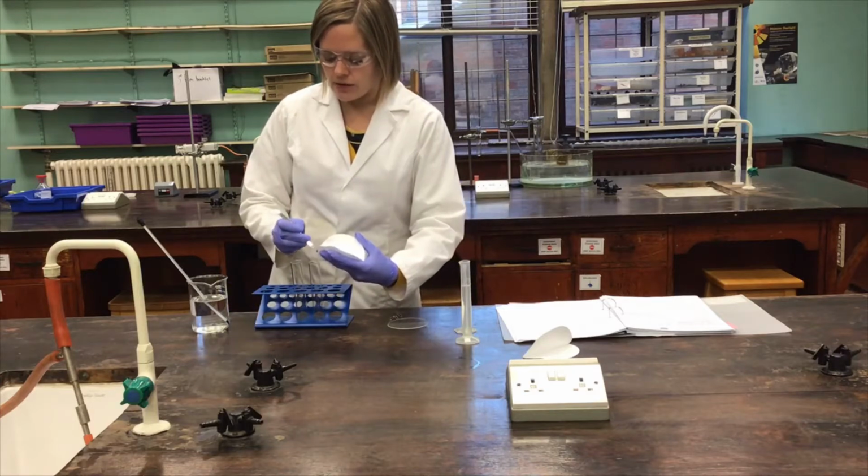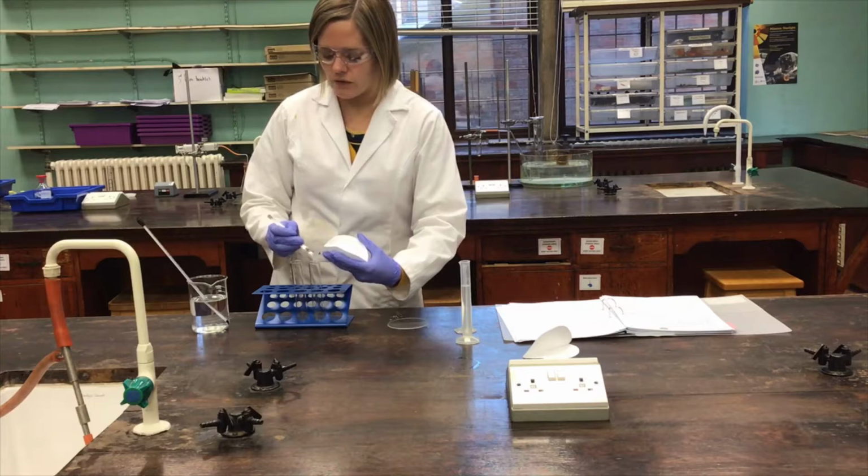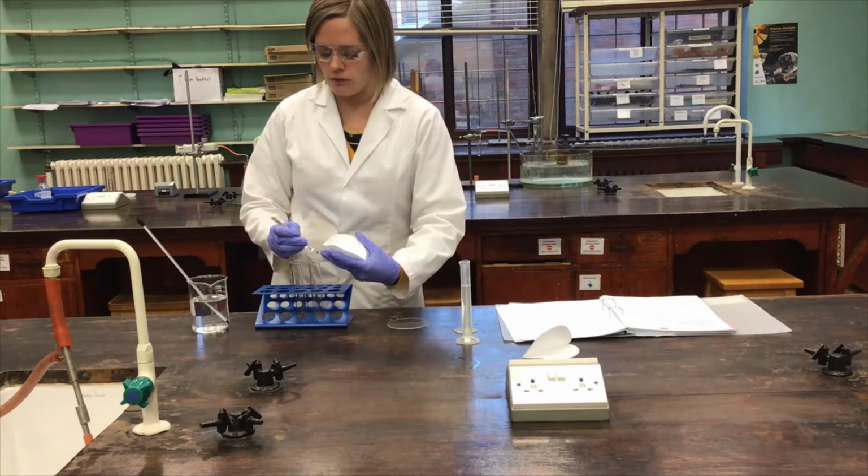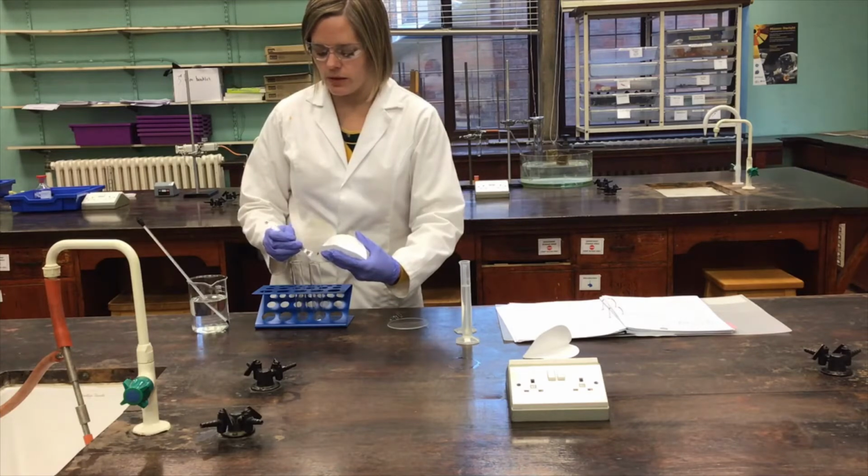So the first part of a recrystallization involves dissolving the solid in the minimum volume, importantly minimum volume, of the hot solvent. So the first job is to transfer the solid into a suitable container, so for instance this boiling tube, and then start the dissolving process.